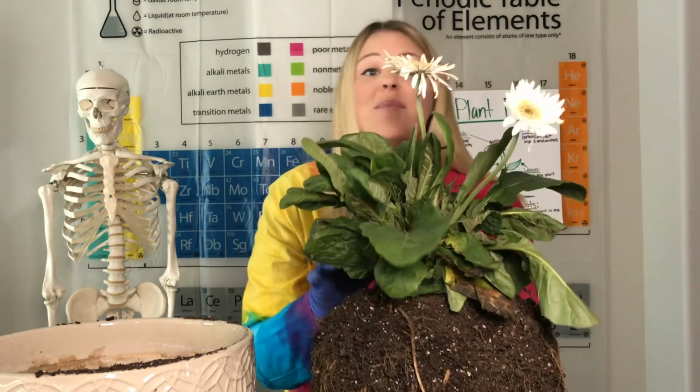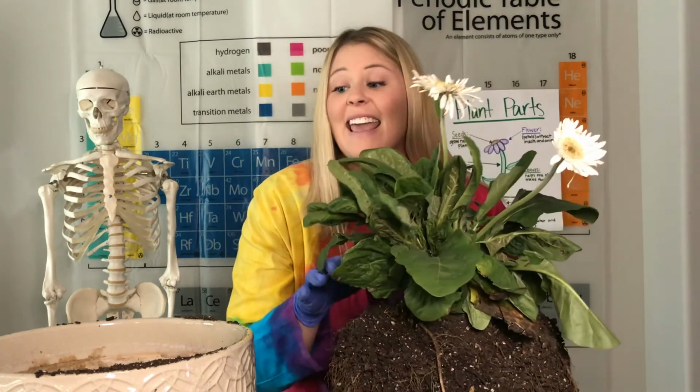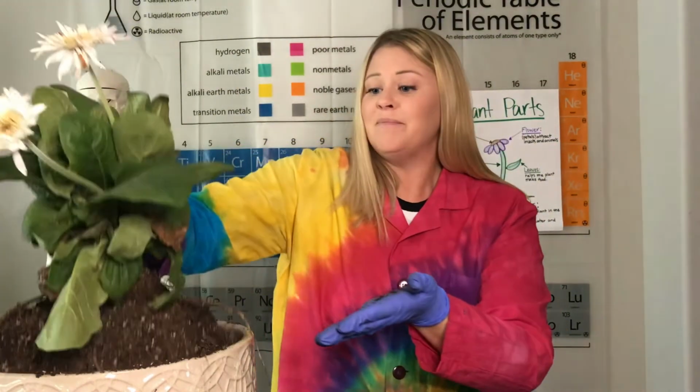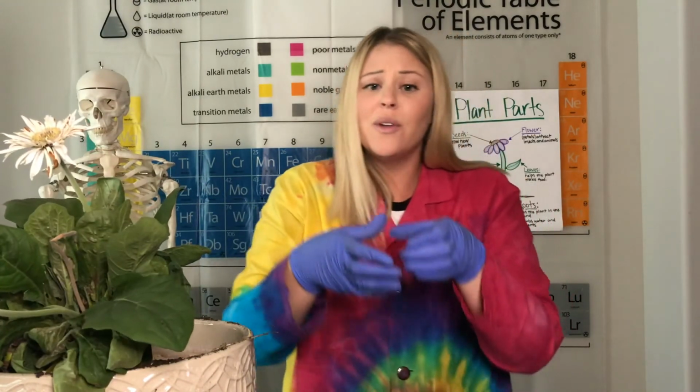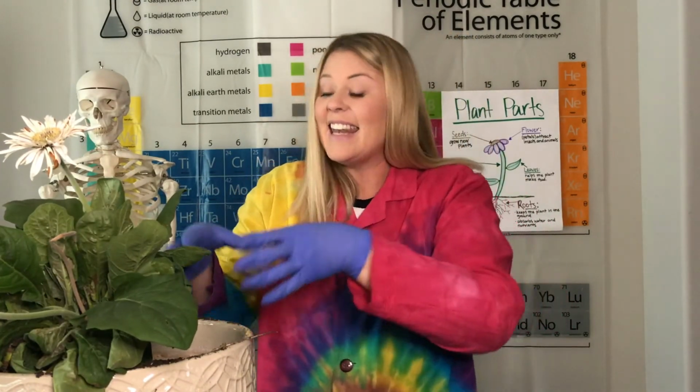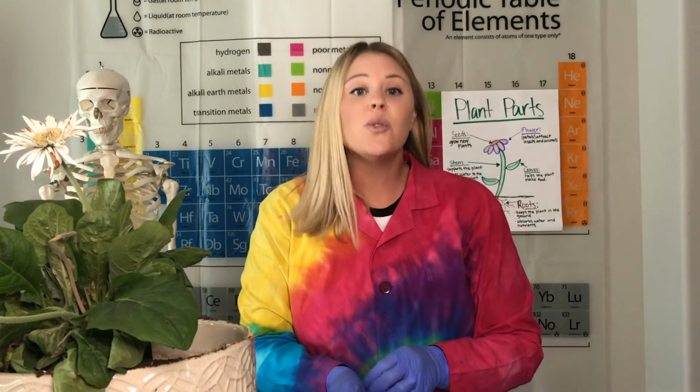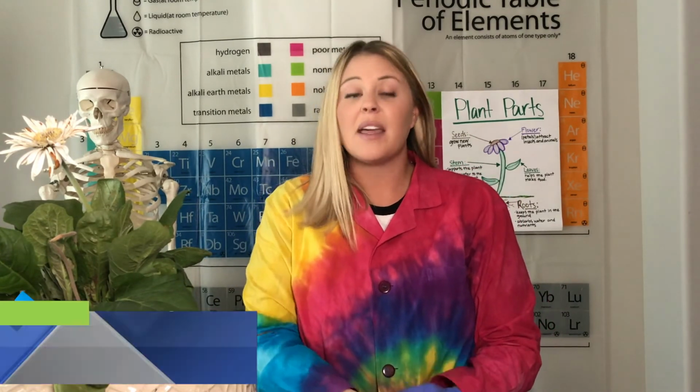Now scientists, when I planted this Gerber daisy in this pot, the leaves and the flowers were only about this big. And now you see how big the roots got. So as the plant grows, the roots grow, right? And the bigger the plant, the bigger the roots, the more water and nutrients that plant needs.